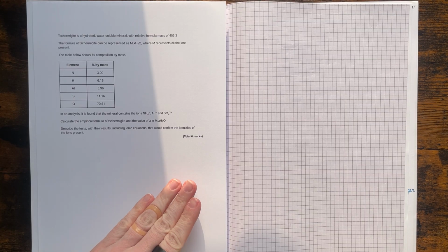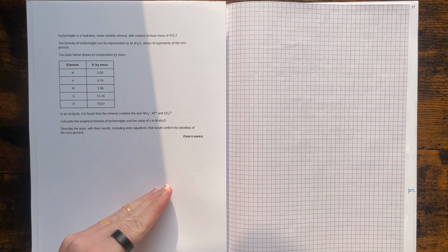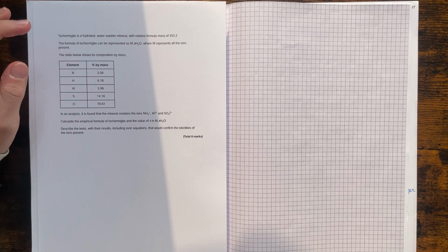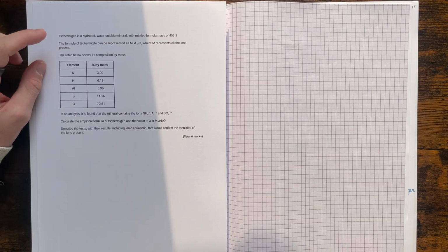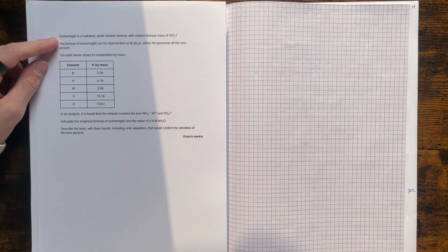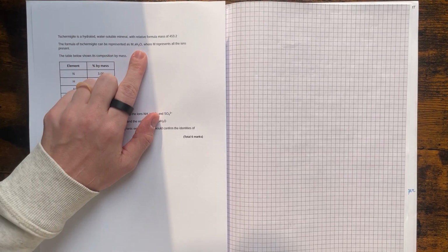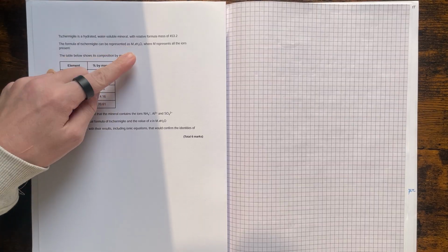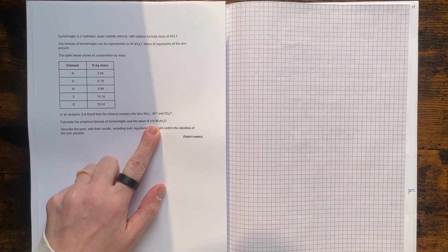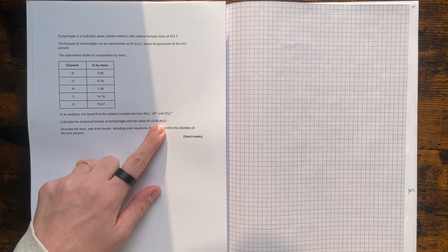So 6 marks, and there is quite a lot to do in this 6 marker as well, because we've got to work out the formula of this water soluble mineral, shermagite. Any clues on how to pronounce that in the comments would be grand. We need to work out its empirical formula so that we can work out what the M represents and work out the value for X in terms of how many waters of crystallization there are.